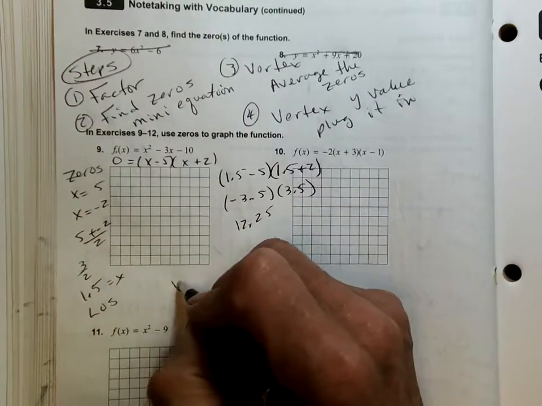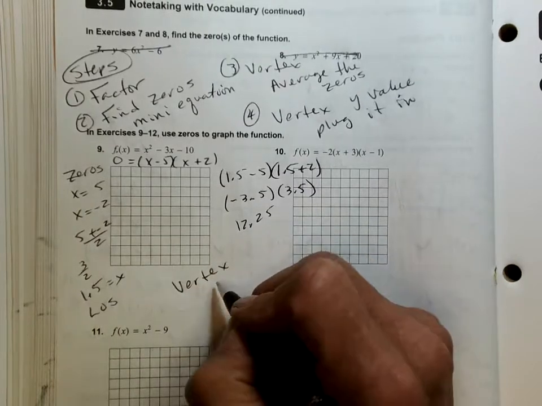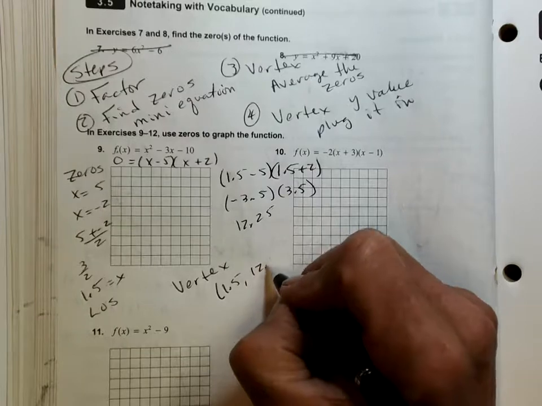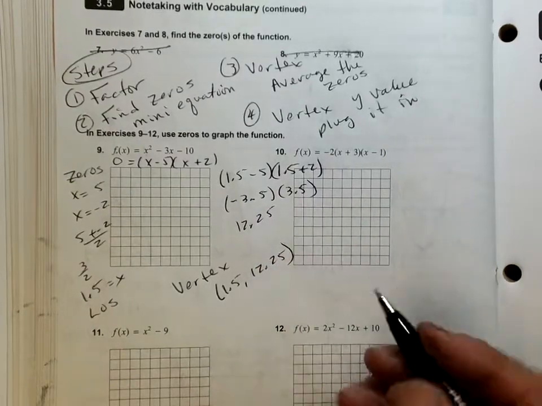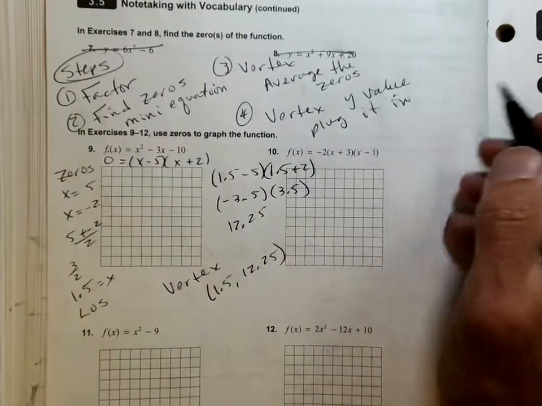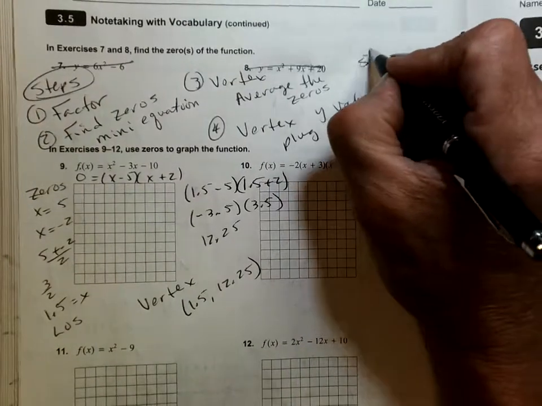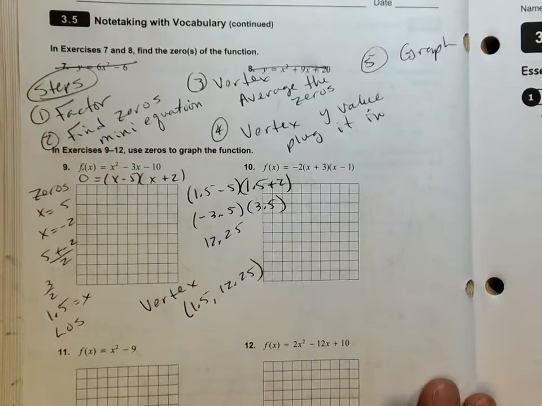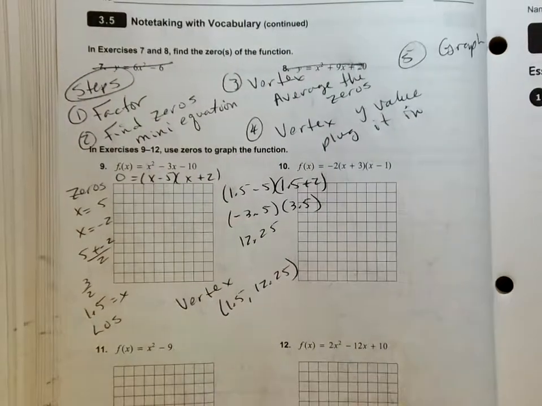So my vertex on this one is just going to be 1.5, 12.25. And this last step, step 5, let's graph all our points. Almost done, really.